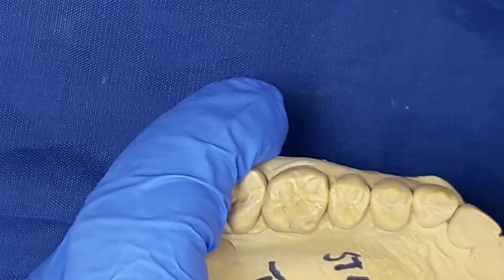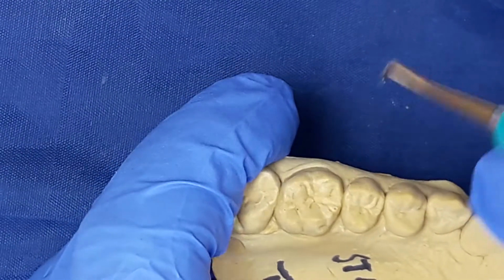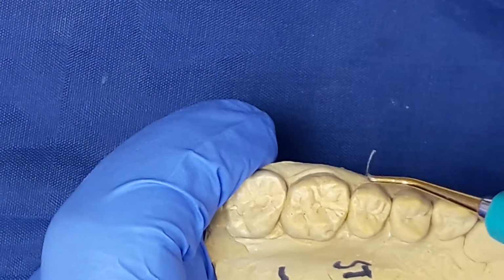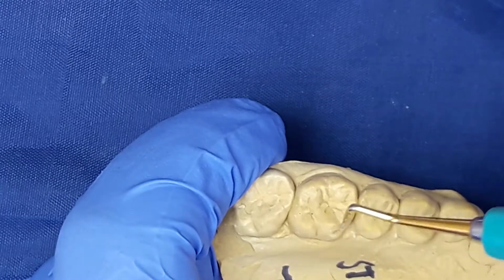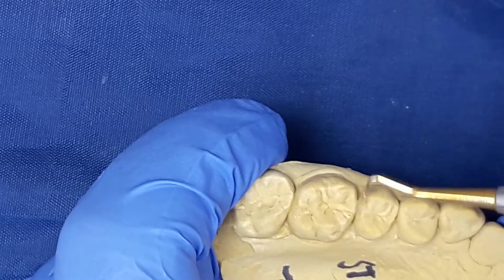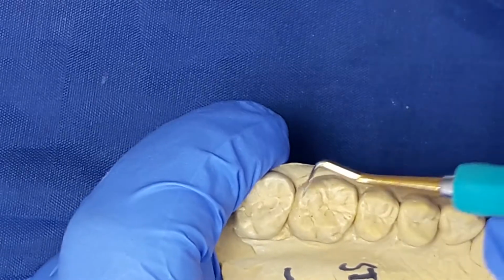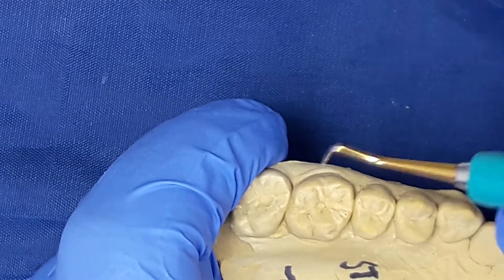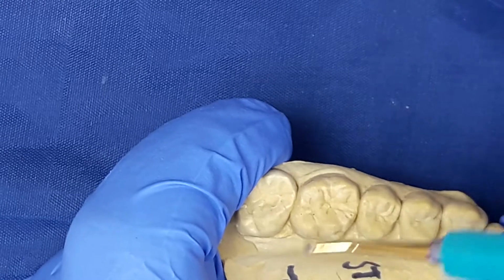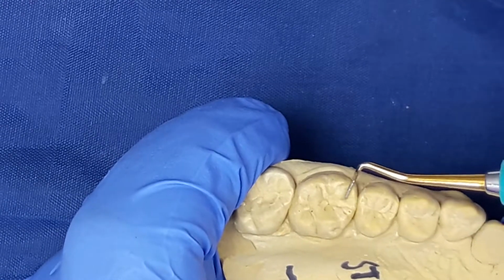Okay. So we build first. When I'm doing it, I start building all the outline, creating the fish mouth, and then start putting each one of the cusps. I build my fish mouth with the cusp tips on the position that they need to be, and then I start building the cusps.